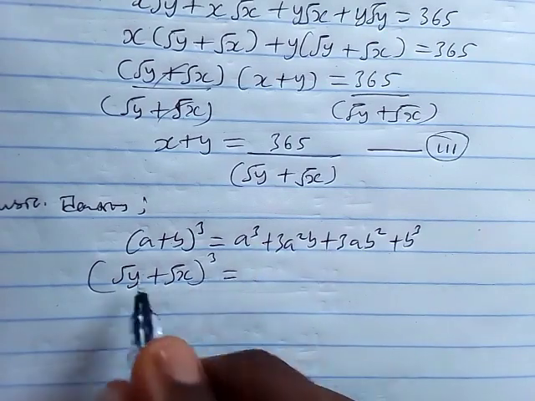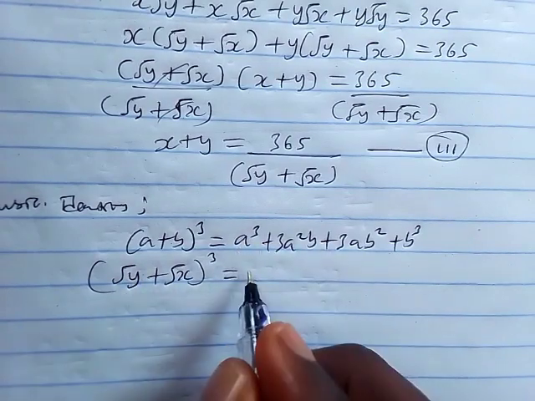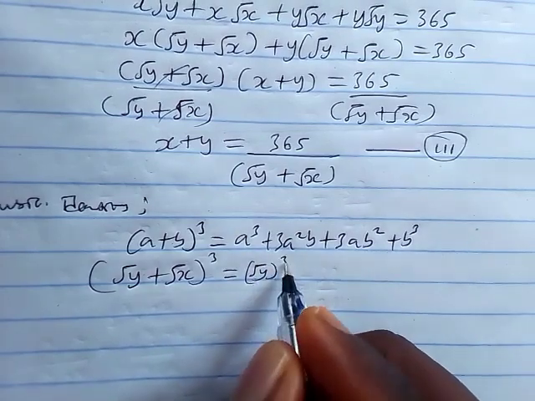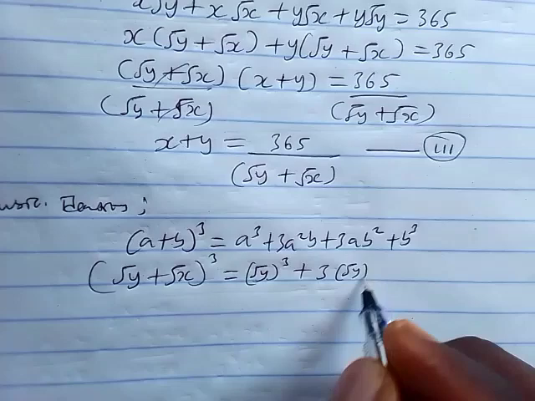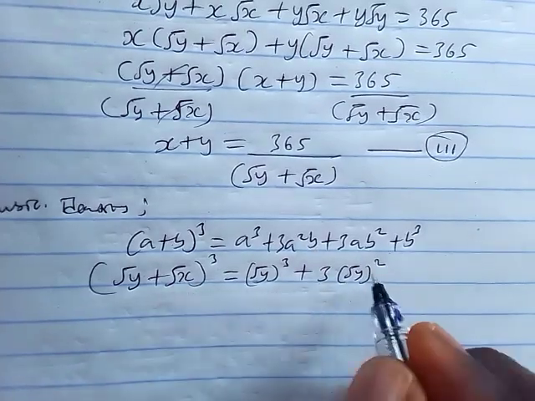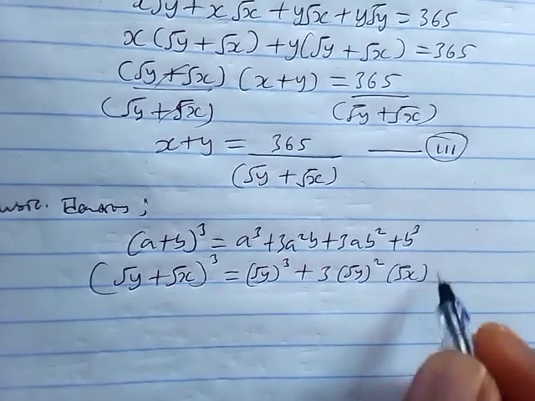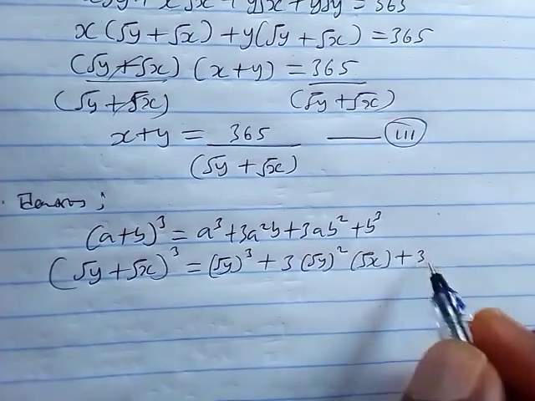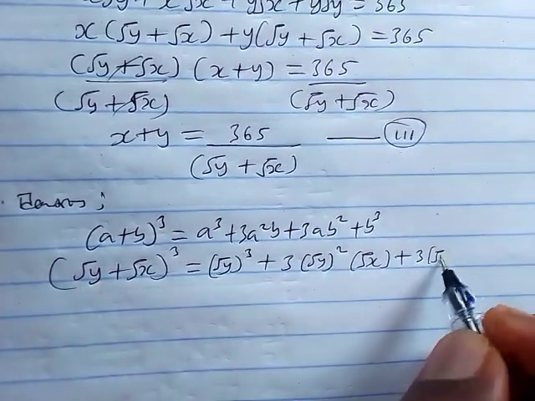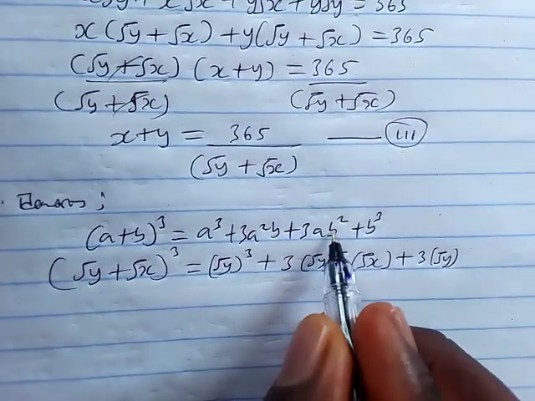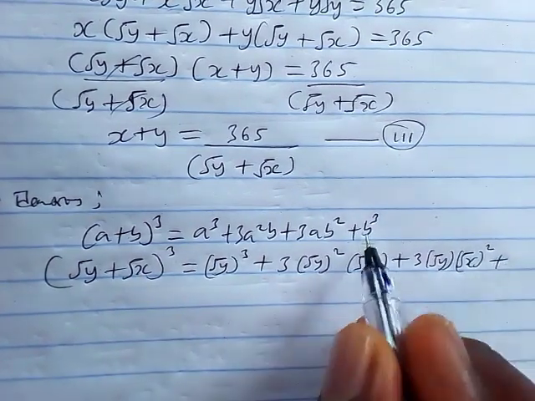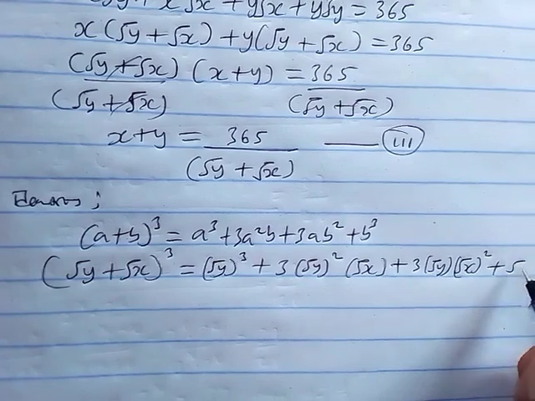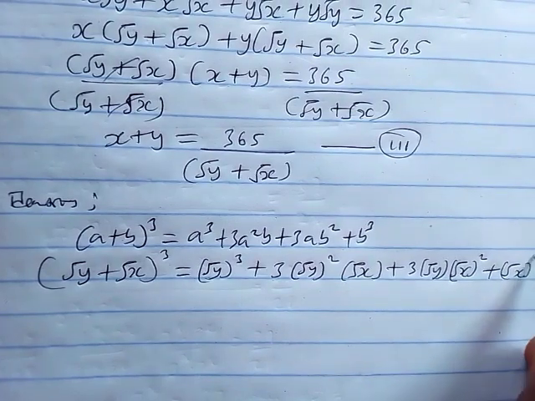When we plug in a here, which is square root of y, we're going to have square root of y all cubed plus 3 into square root of y square times b, which is square root of x, plus what? That is 3 times square root of y times b, which is square root of x all square, plus what is b? That is square root of x. We have square root of x all cubed.